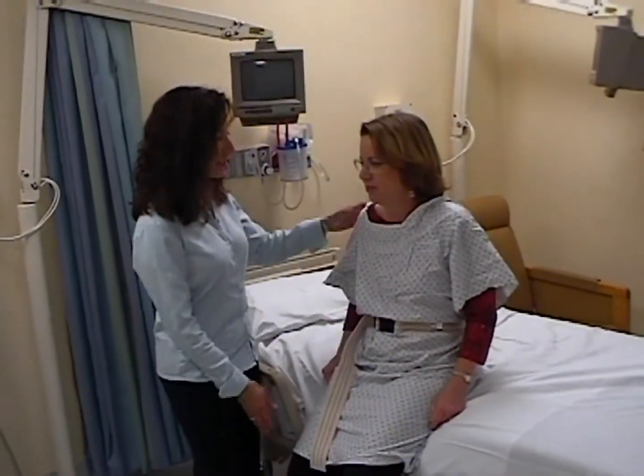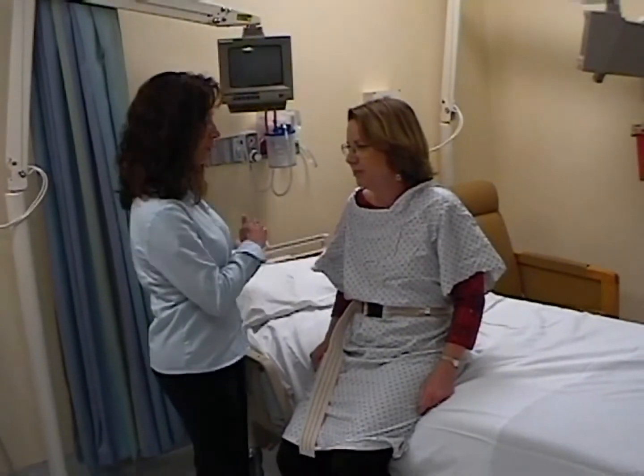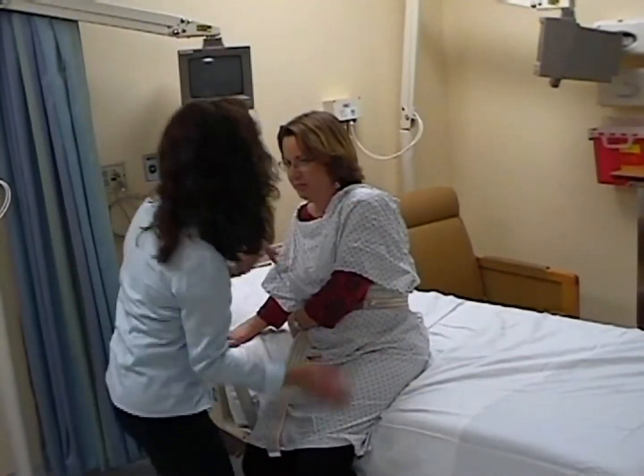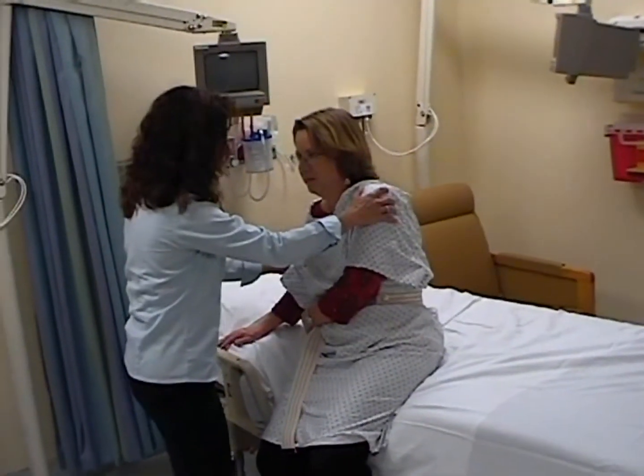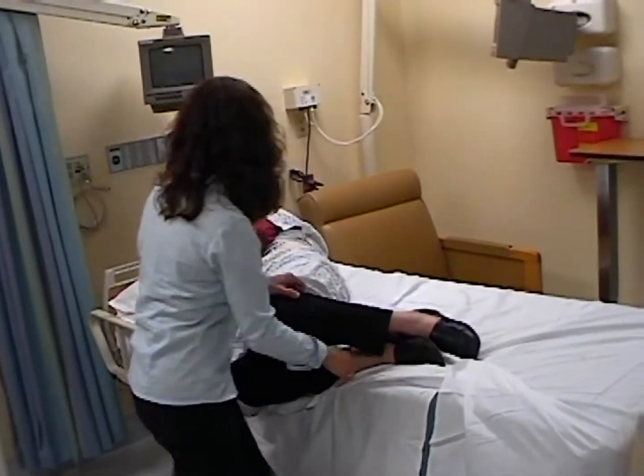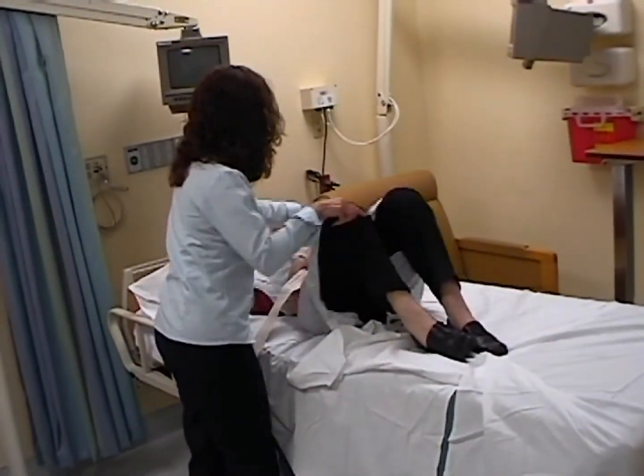Now we're sitting at the edge of the bed, and we want to make sure that we bring them back to supine. Place your hands to the side. You want to instruct the patient that they're going to lay down on their side, and I'm going to help you with the legs. Stay on your side, and then you're going to roll over to your back.